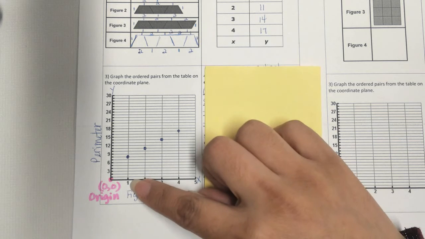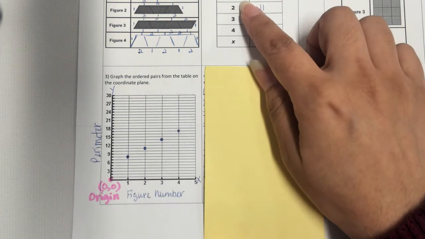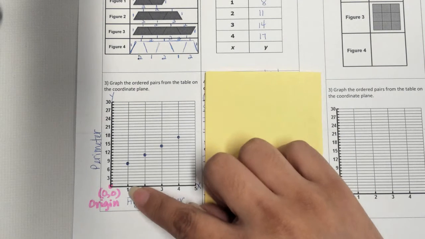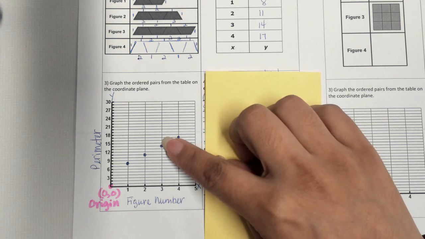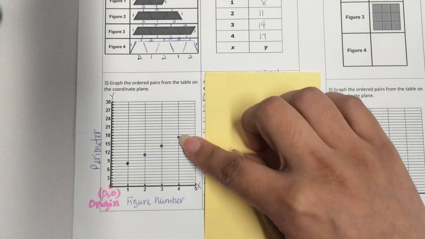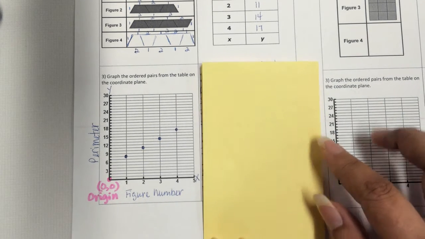So as I put the ordered pairs on my coordinate grid, I put that figure 1 was 8 units, so figure 1, 8 units, figure 2, 11, figure 3, 14 units, and figure 4, 17 units. So I went ahead and put that down.